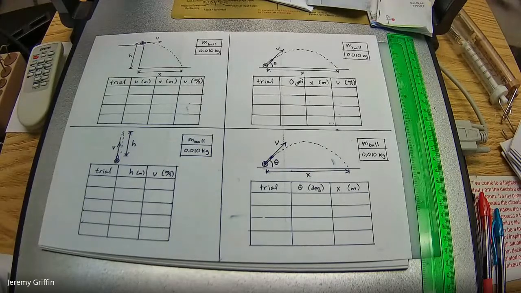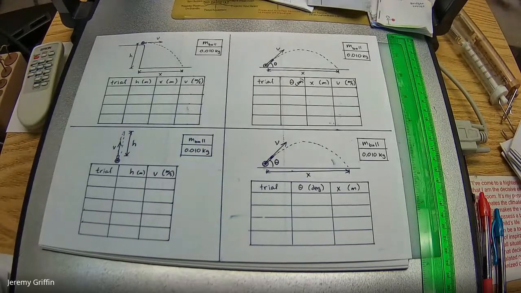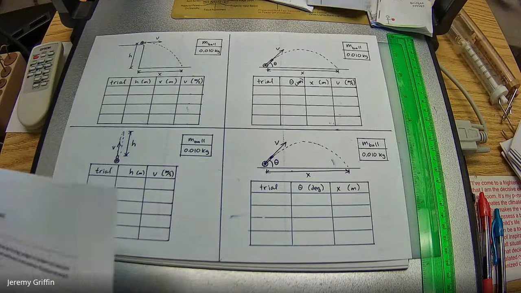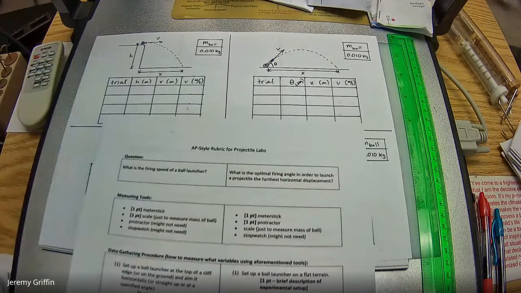All right, so recording for part 2. You guys are just coming back from doing this launcher lab. You took the launcher and you did something with it. Now, remember, there were 2 questions going around, and you found some data, crunched the data, and then answered one of 2 different questions.